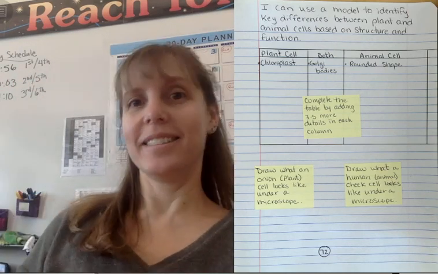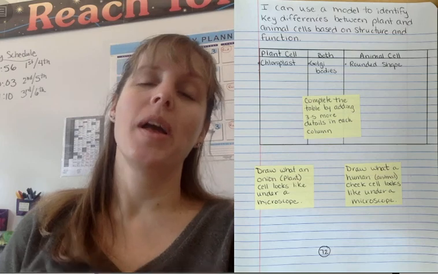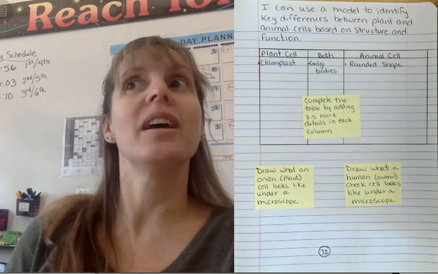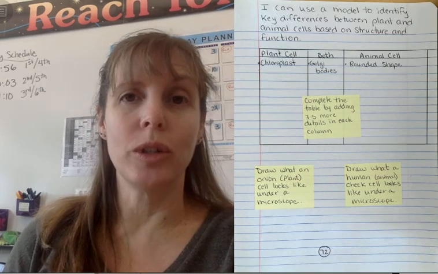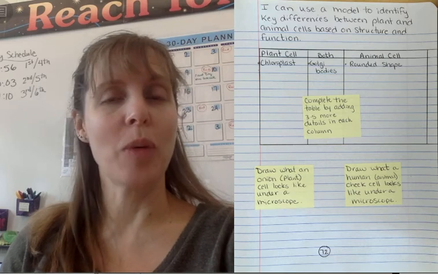Yeah, it's lab day. Isn't that fun? Okay, so some of it's lab, some of it is looking through and making a microscope slide and looking at onion cells and cheek cells. We are going to really focus today on using a model to identify key differences between plant and animal cells based on structure and function.